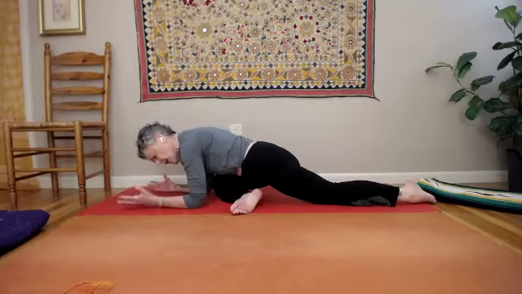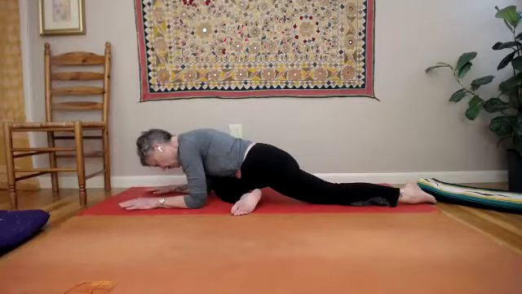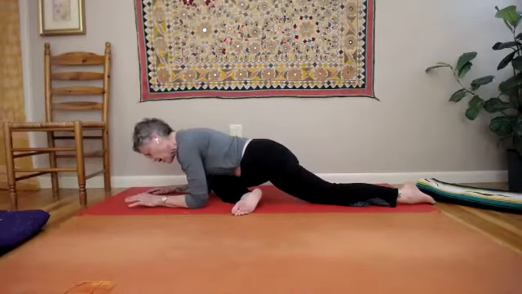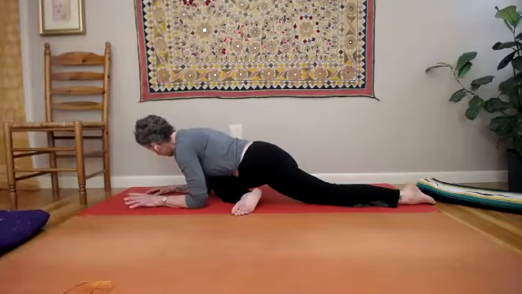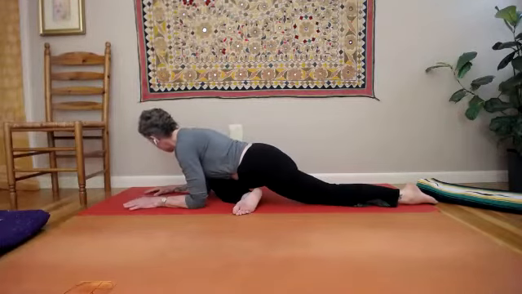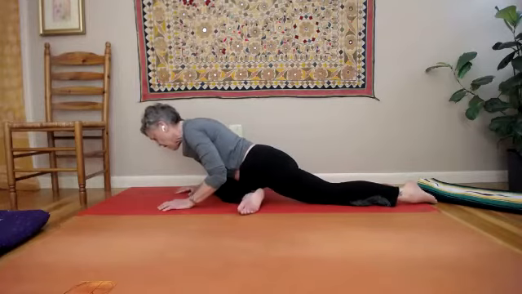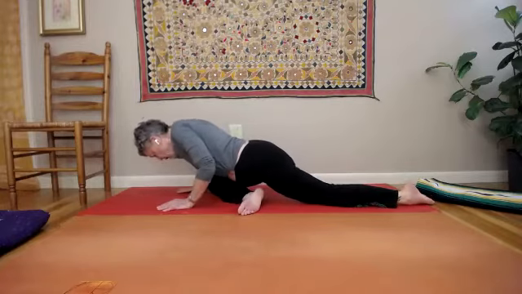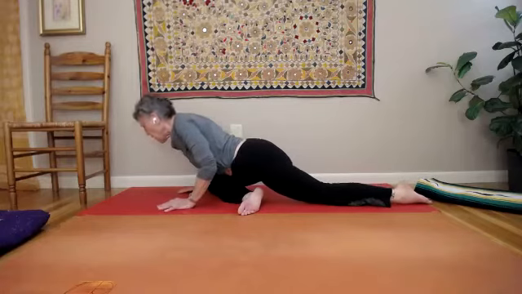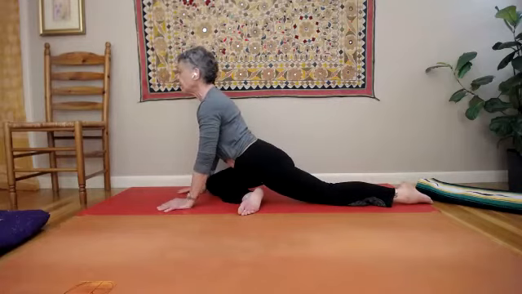I'm coming down, I think you should too, in order to feel the connectivity of the coccyx to the ethmoid. Now I'm going to make sure I can keep that as I, from the tail and the ethmoid, up I go. You too.